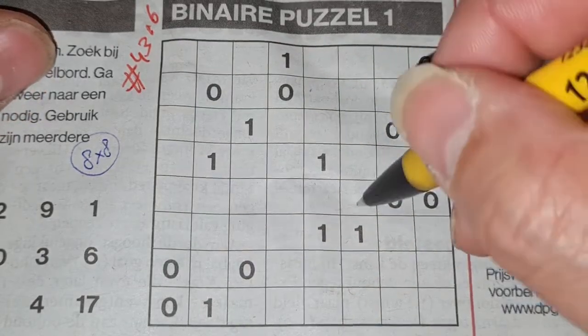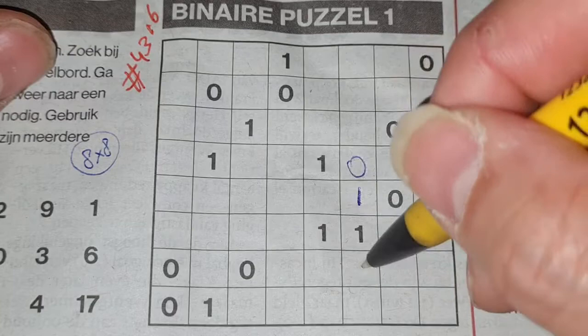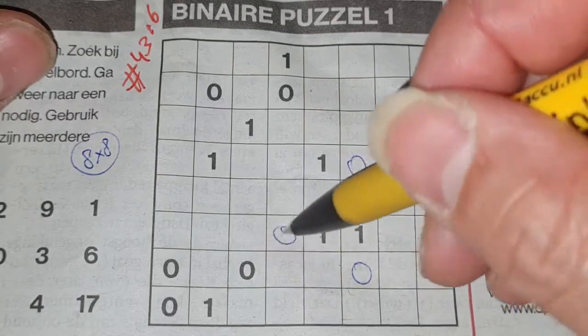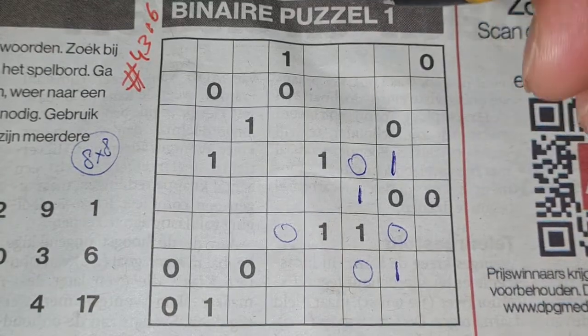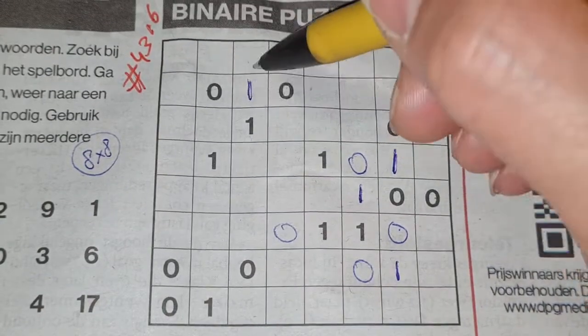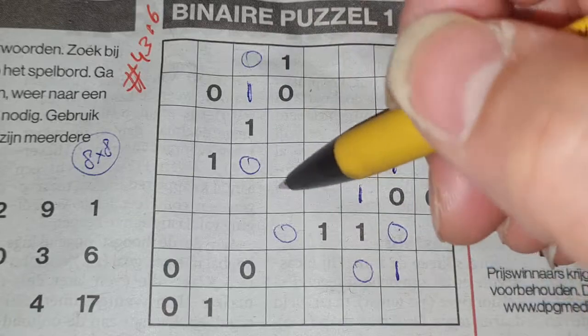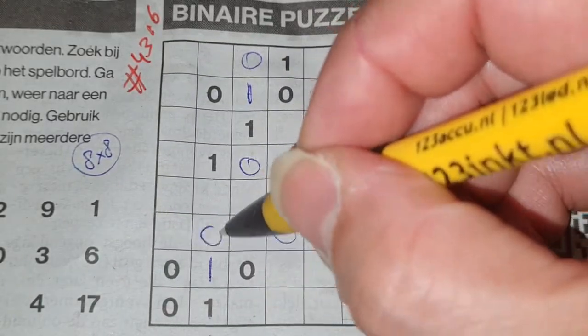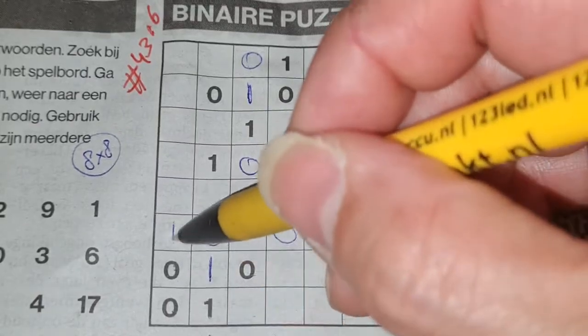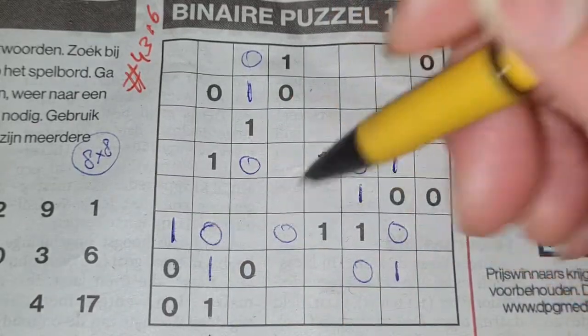Double O, here one, there one. Double one, here no, there no. Double O, here one, there one. Between 2 O's comes in 1. Double one, here no, there no. Between 2 O's comes in 1. Double one, here no, there no. Double O, here one, there one. Between 2 O's comes in 1.